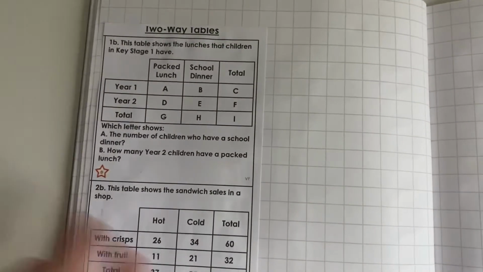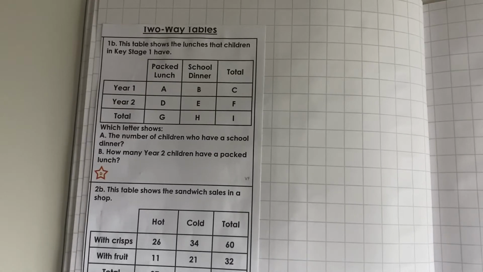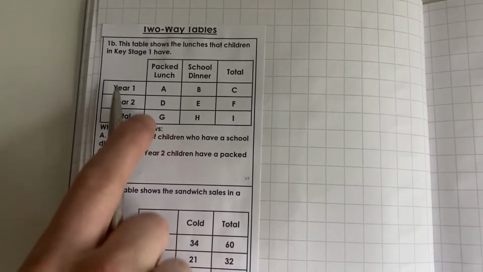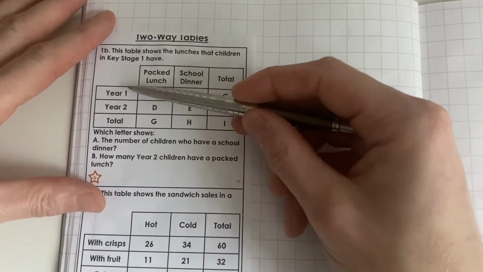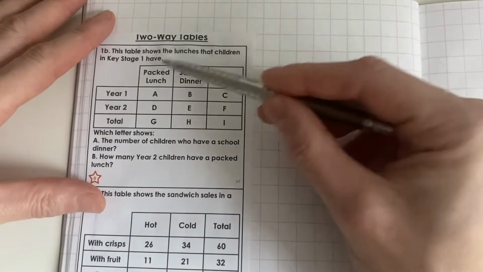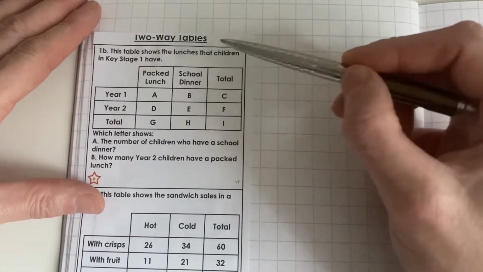Today, children, we are going to be reading a range of two-way tables and answering questions by interpreting the information in the tables. Now, a two-way table is a table that has headings on the side and along the top. So on the left-hand side, we've got year groups, so year 1, year 2, and total. And along the top, we've got lunches, packed lunch, school dinner, and total.